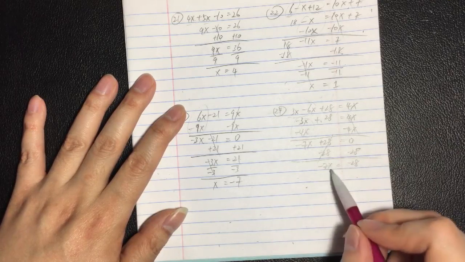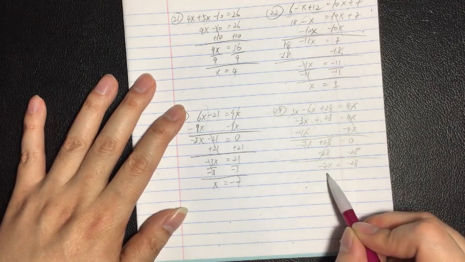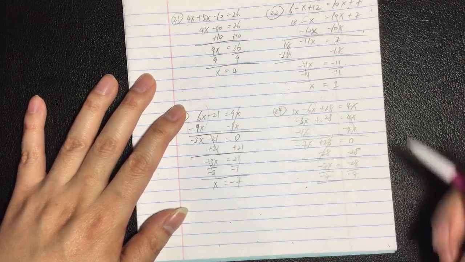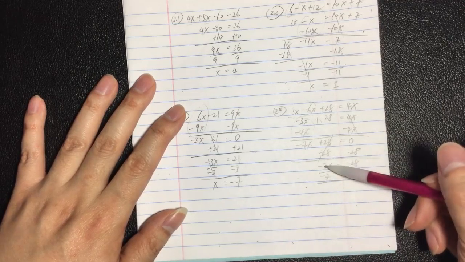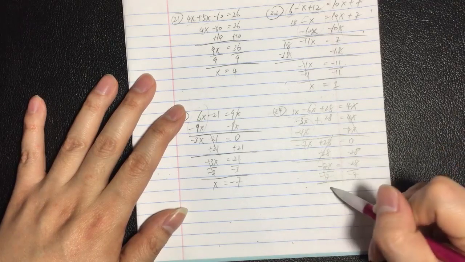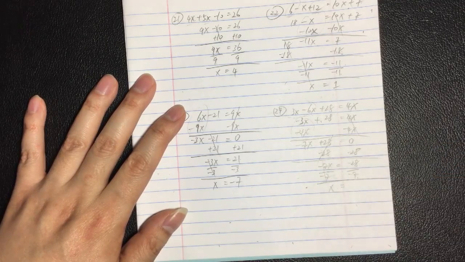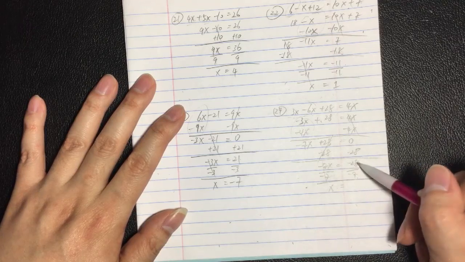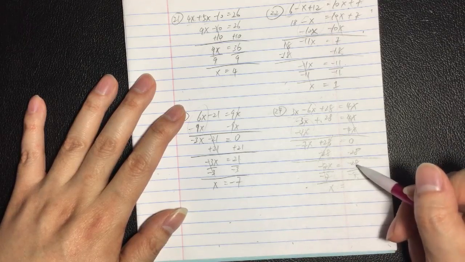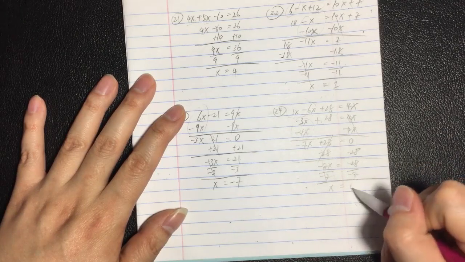Then, to get x by itself, we need to eliminate negative 7. So I divide both sides by negative 7. On the left side, negative 7 on the top and the bottom get cancelled. We get x by itself. On the right side, negative 28 divided by negative 7, a double negative is positive. 28 divided by 7 is 4.